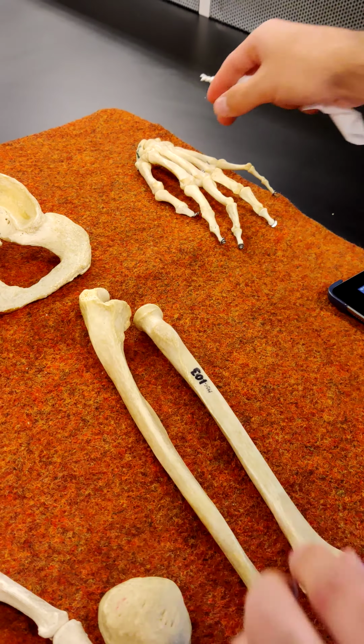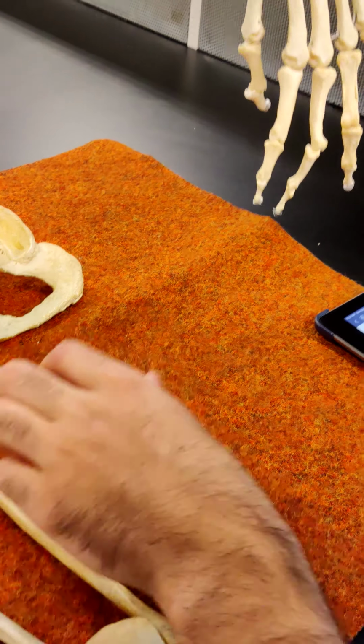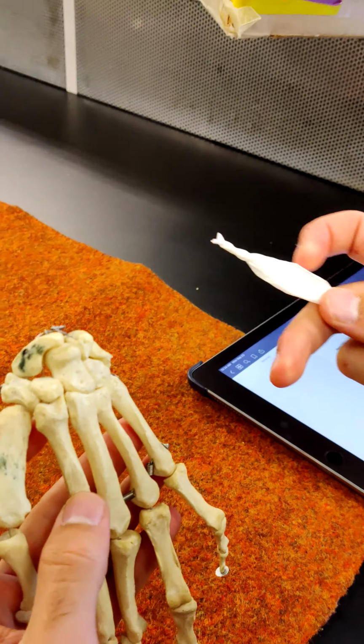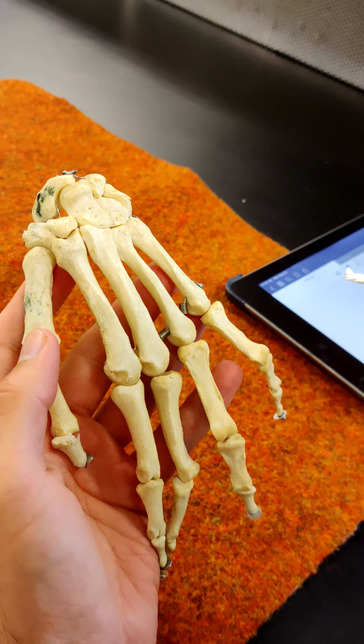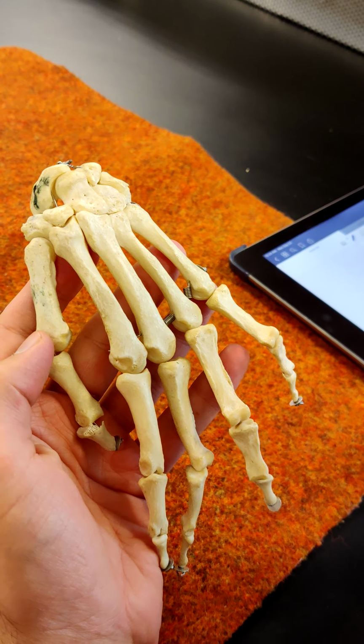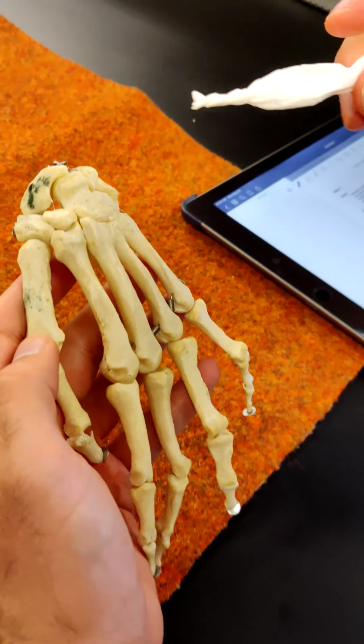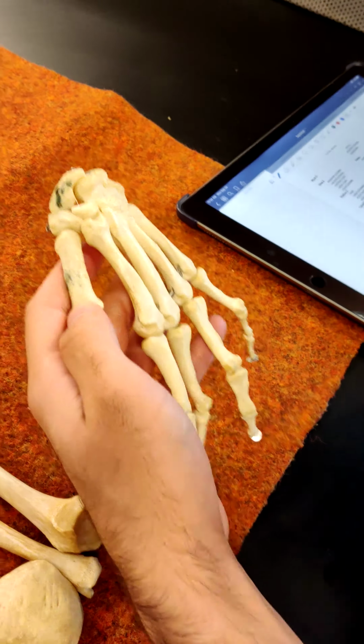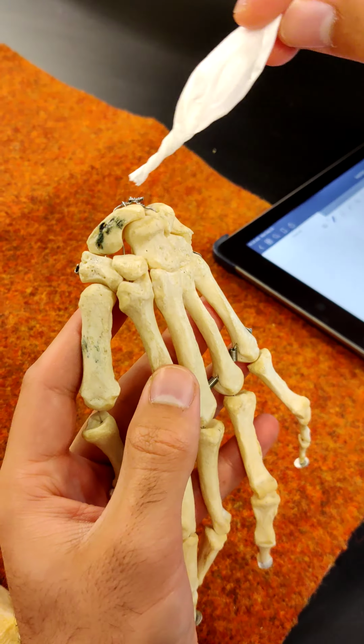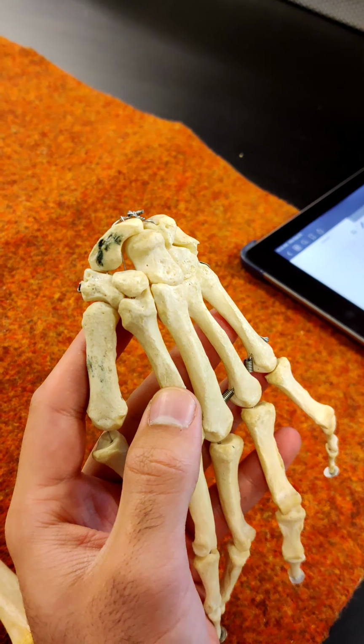Now we're on to the hand and wrist. Okay, the carpals are up here. They form your wrist. They're all short bones.